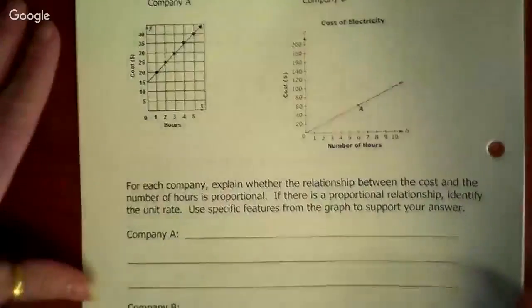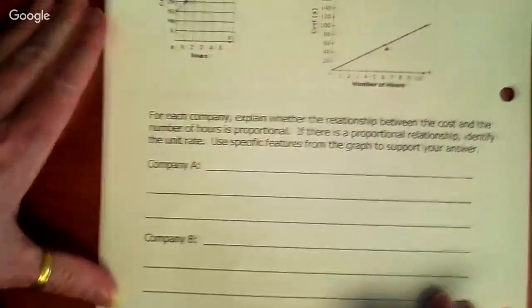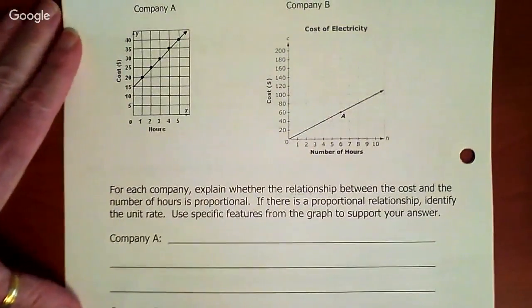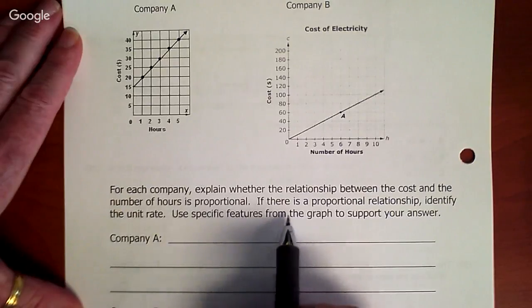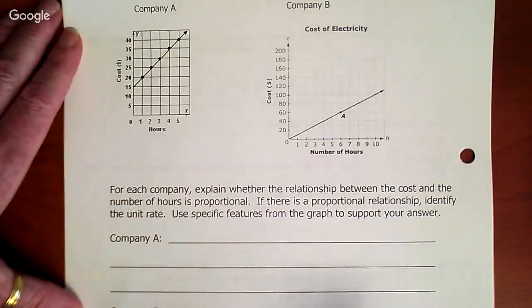So now the rest of this is the extended response. If I'm looking at both graphs, it says for each company, explain whether the relationship between the cost and the number of hours is proportional. If there is a proportional relationship, identify the unit rate. Use specific features from the graph to support your answer.